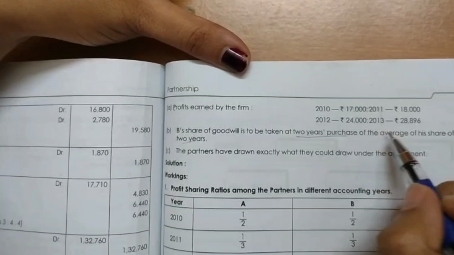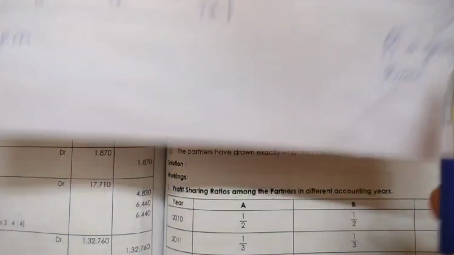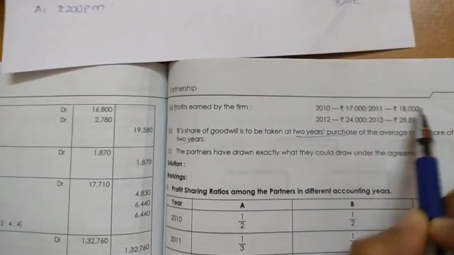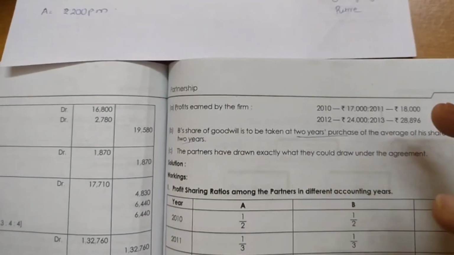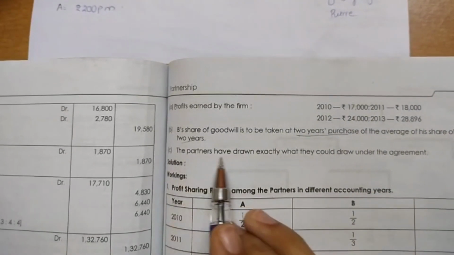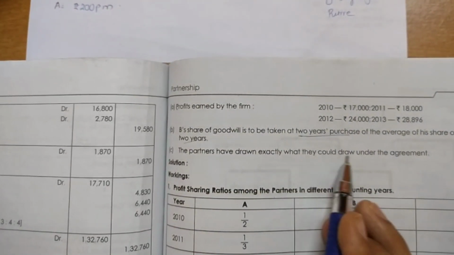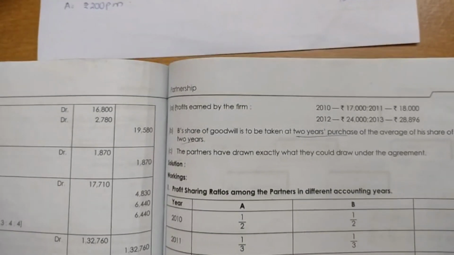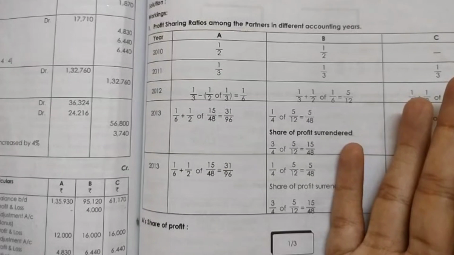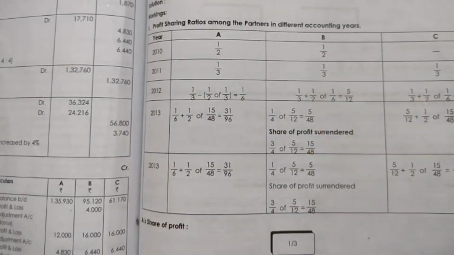Previous 2 years means, he was retiring on 31st December 2013, right? So previous years means 2012 and 2011. We have to average this, and then multiply it with the 2 years purchase, and then you will get goodwill. Okay. The partners have drawn exactly what they could draw under the agreement. Okay. Now we have to calculate. So these are the calculations which I already explained to you. I hope the explanations which I gave are clear to you.